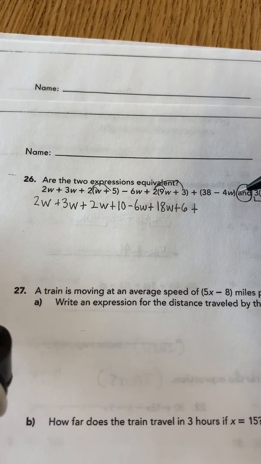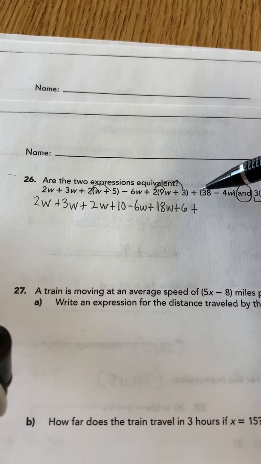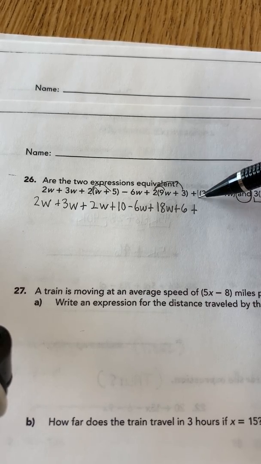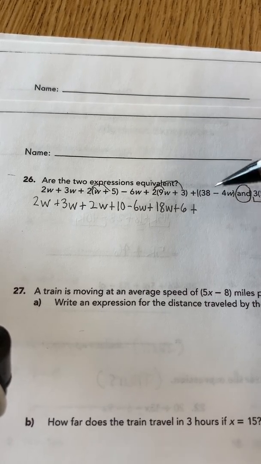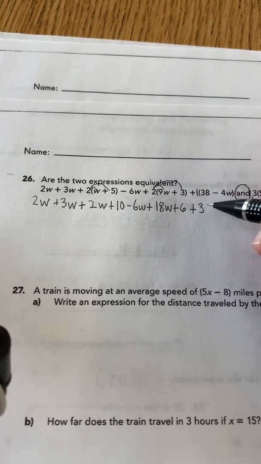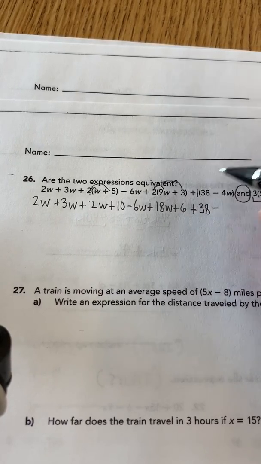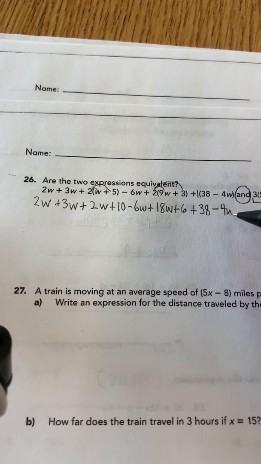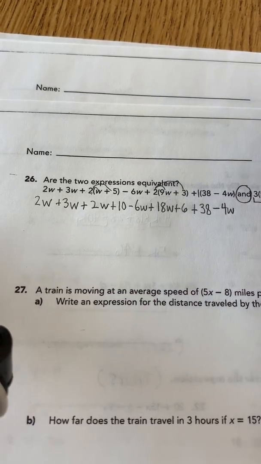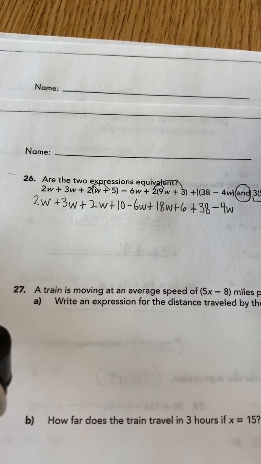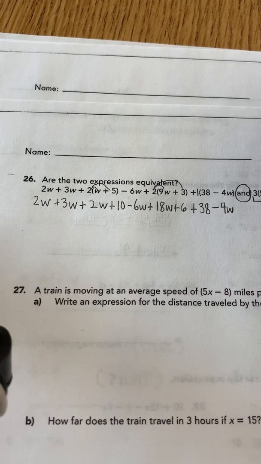It is in parentheses. There's nothing that, well, there's a 1. We assume there's a 1 right there. 1 times 38 is 38, minus 1 times 4w is 4w. So we multiply this by 1 to get the parentheses gone. All right, I got this big giant thing.